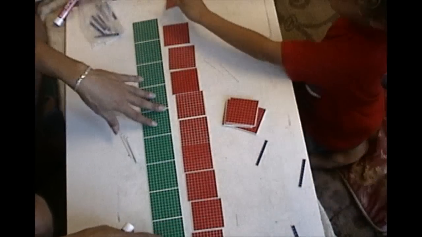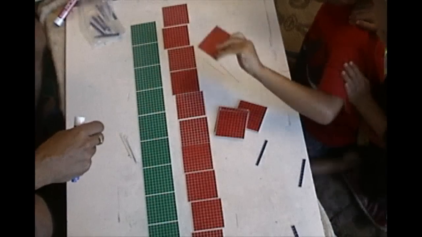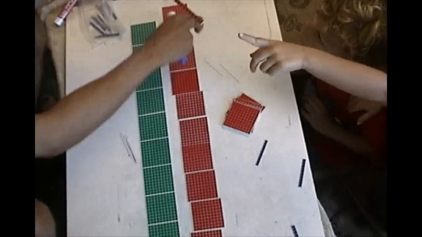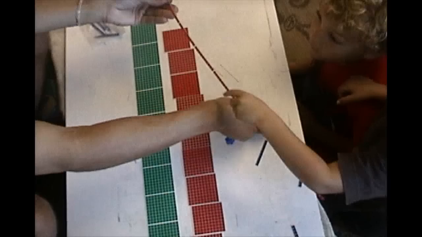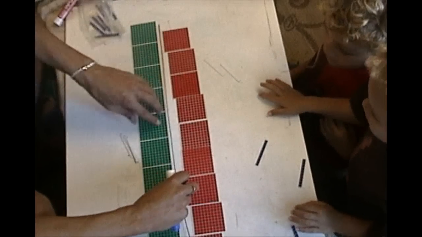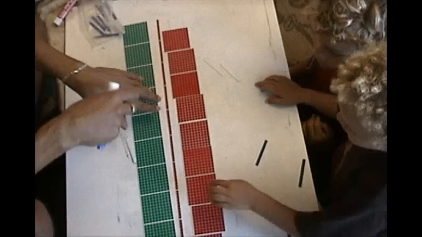Can you see that 1000 is 10 by 100? Now look at this. A stick 100. 100 the long way. Now look at this. It's 100 this way. But it's 1 this way. See that?